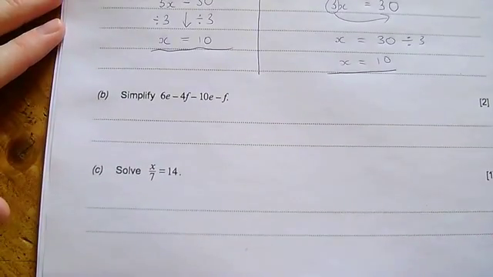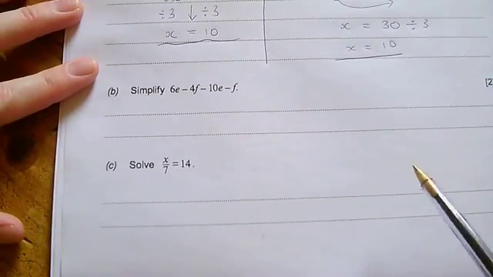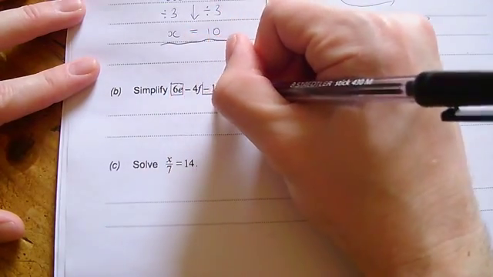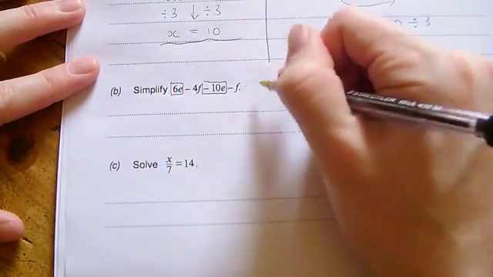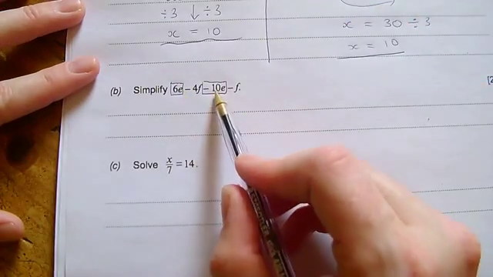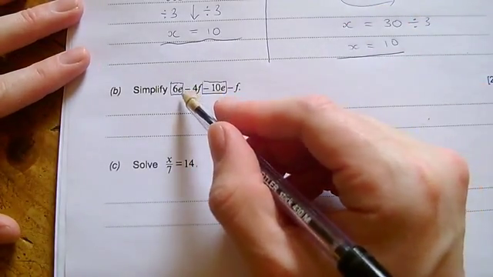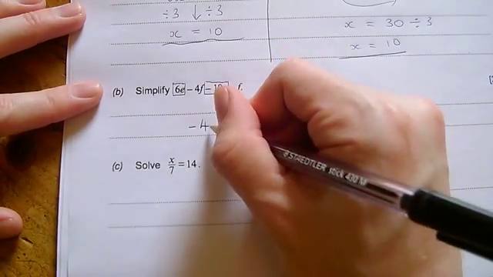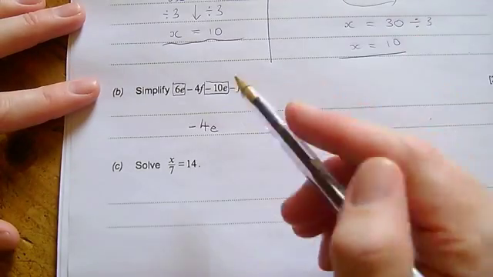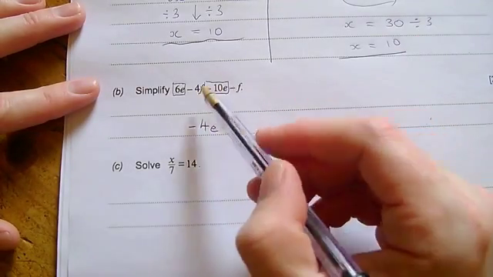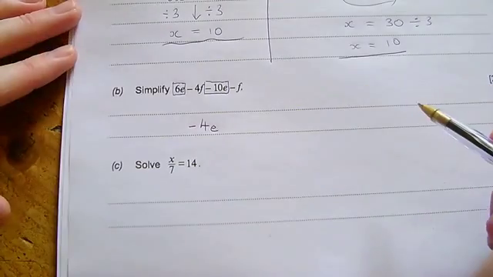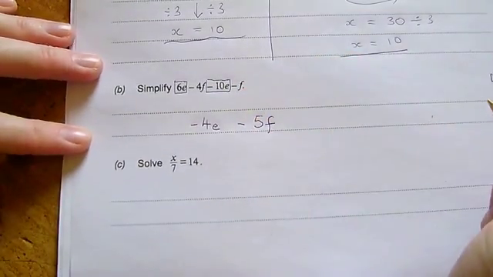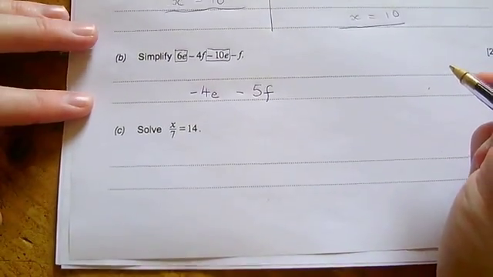The next question is simplifying. So to simplify, I need to look for anything else that has got an e in it. So I'm going to square the e's, but you must include its sign. That's really important. No more e's. Okay, so 6e, take away 10e. So if I had £6 and I took away 10, I'd be down. How much would I be down? I'd be down £4, but in this case, we're talking e, so I'm minus 4e. Now this one here, minus 4f minus f, if I've lost 4f's and then I lose another one, overall, I'm down 5f's, so minus 4e minus 5f.